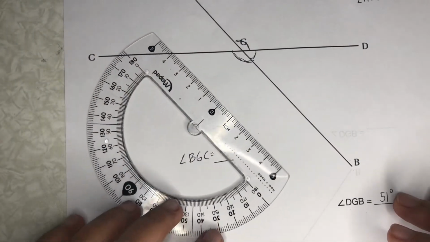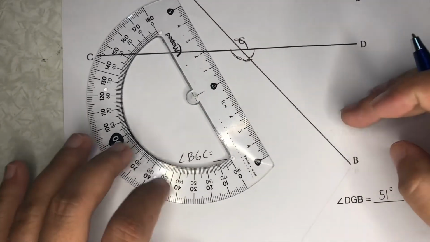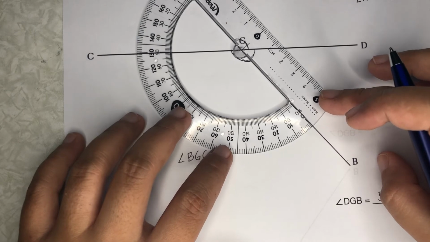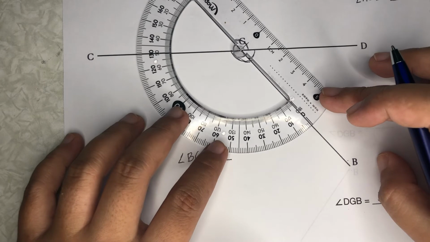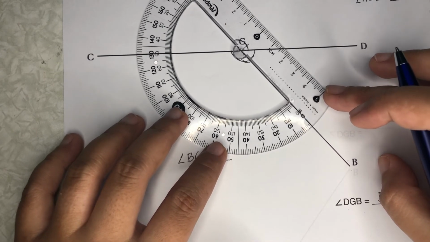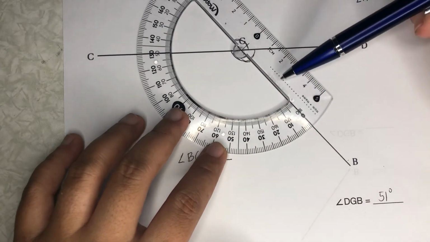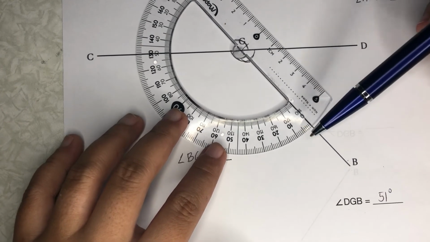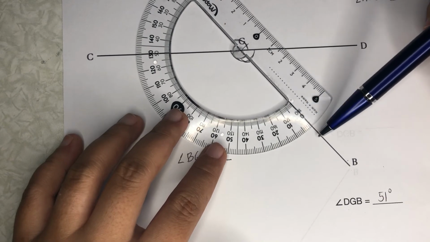This time, let me align on leg GB. Aligning on leg GB, just make sure that your vertex is also underneath your center mark. There you go. And then the baseline. You can see my baseline is aligned because you can clearly see that the 0 here and the 180 line here can barely be seen.